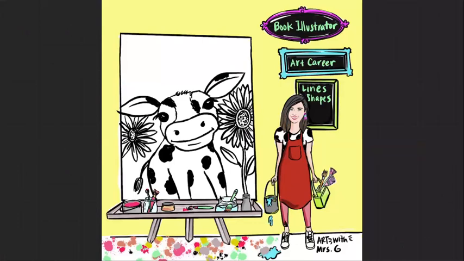And add another one there. Okay, now I'll add the stem. And then a leaf.